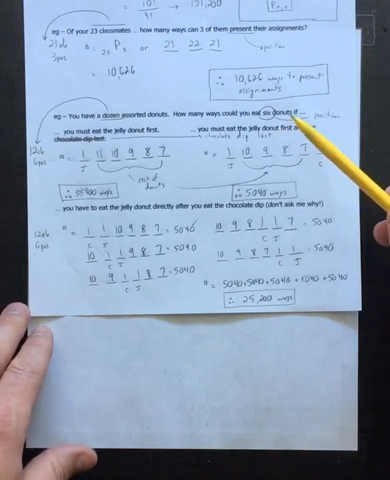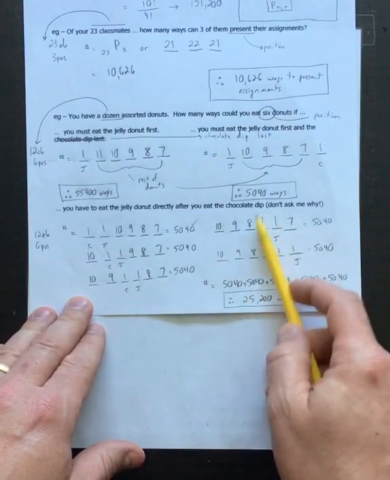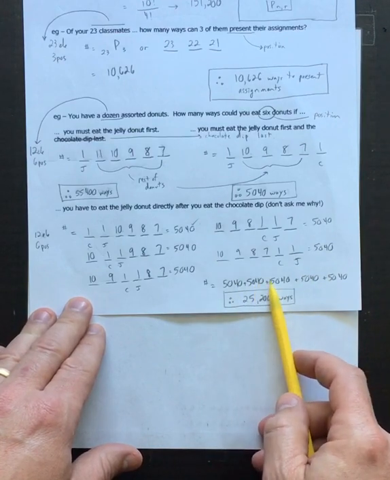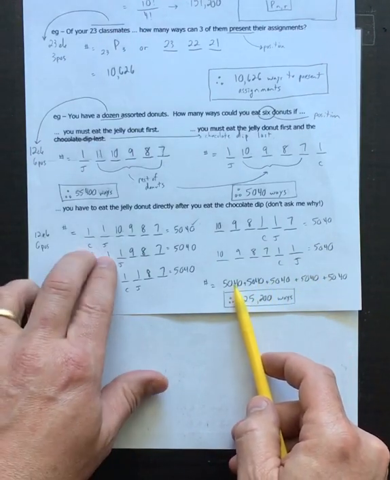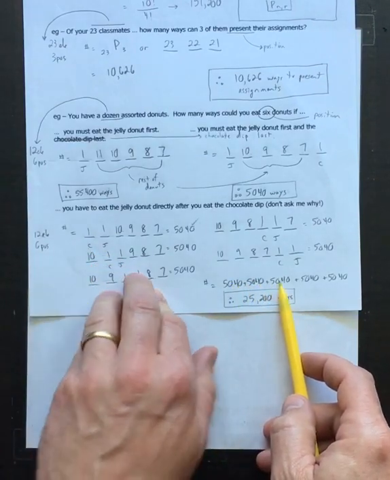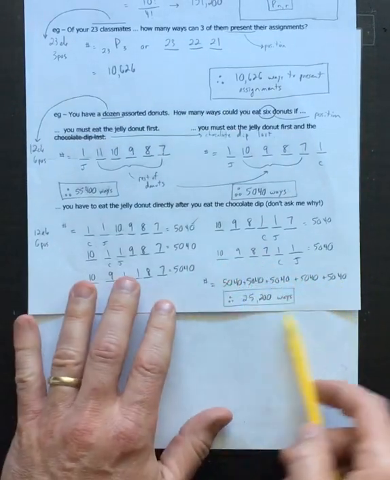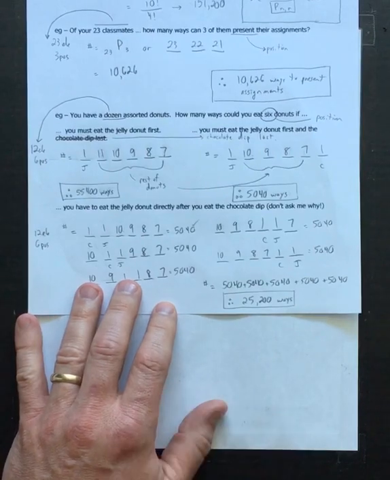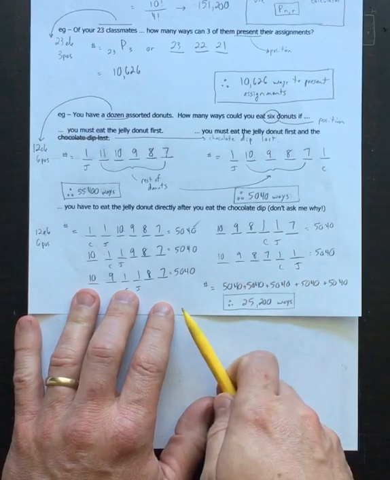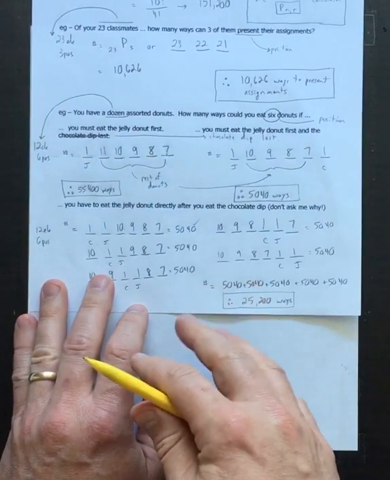Now, what I do with those, of course, is you could have the chocolate dip and the jelly donut here, or here, or here, or here, or here. So I take all of these numbers. They all work, but I add them all up. Again, it's chocolate dip and jelly first, or second, or third, or fourth, or fifth. And it ends up with 25,200 ways. That's the correct way to do it. It's also a great way to show you breaking things up into cases to make things simpler, and it also shows you fixing things in place. So it's a very complicated question, very difficult.